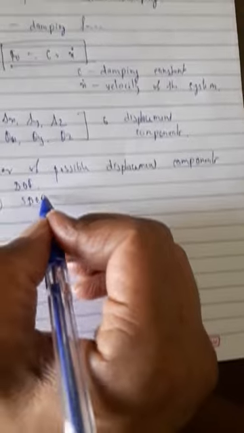Hence, degree of freedom represents the minimum number of coordinates involved or required to denote the position of mass m at any given instant of time. So here a very important term is at a given instant of time. Now, depending on coordinate systems, we can have different types of degrees of freedom. So first is SDOF, single degree of freedom.